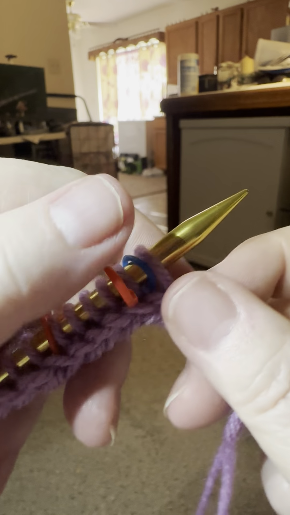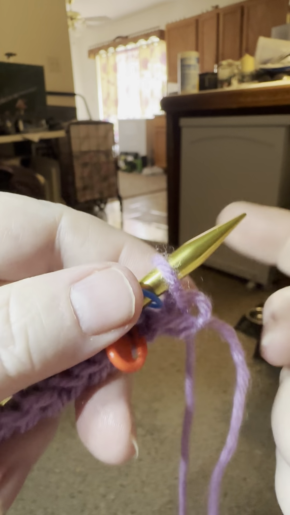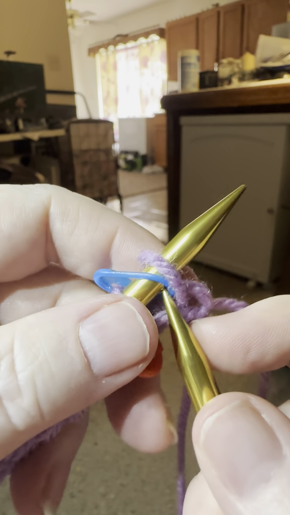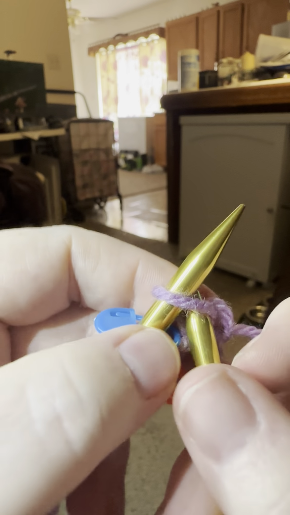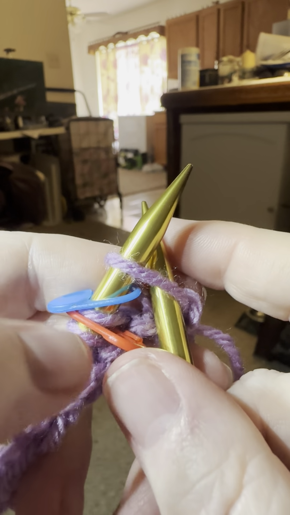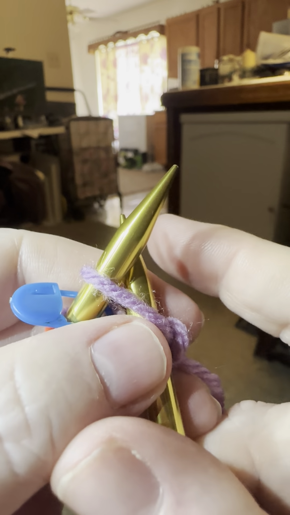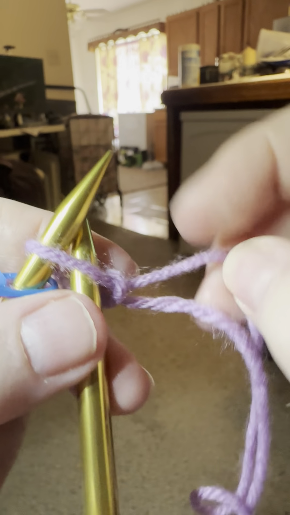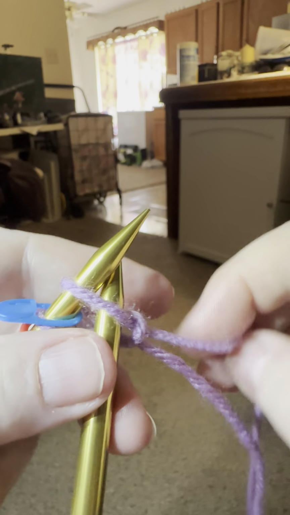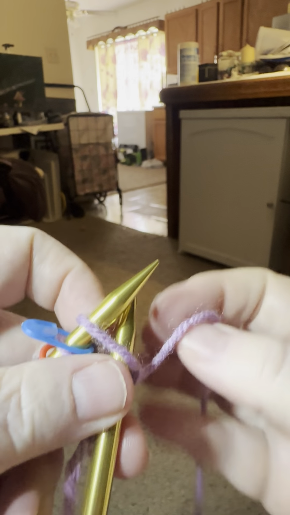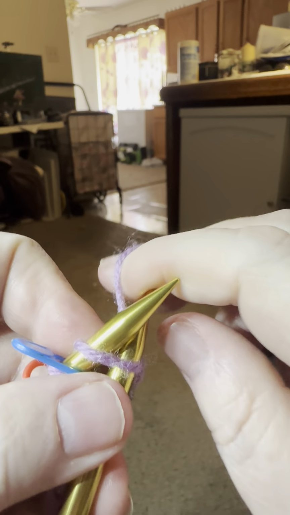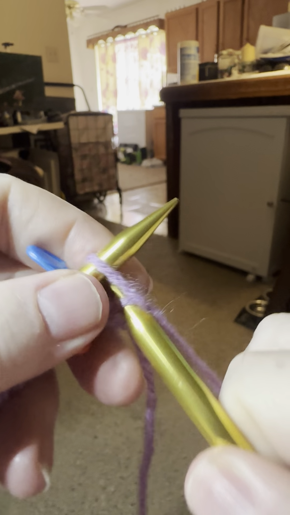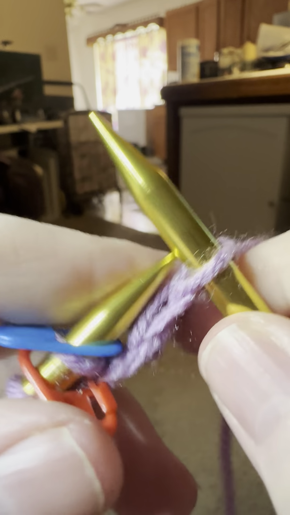So on this first stitch, you're going to knit it first, and then we will do the increase into it, just like we would a raglan on this side. We're doing the opposite, sorry. But I'm going to knit the stitch first because there's not really much to go into right here. So we're going to knit that stitch first.